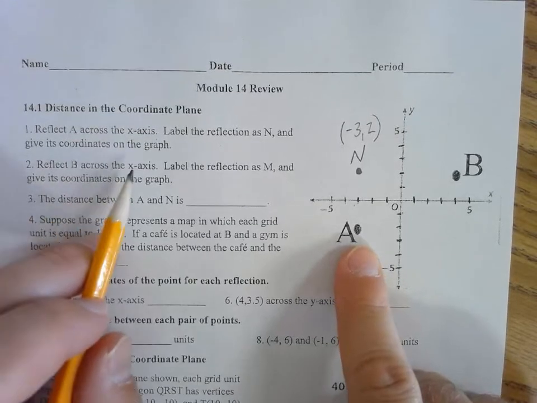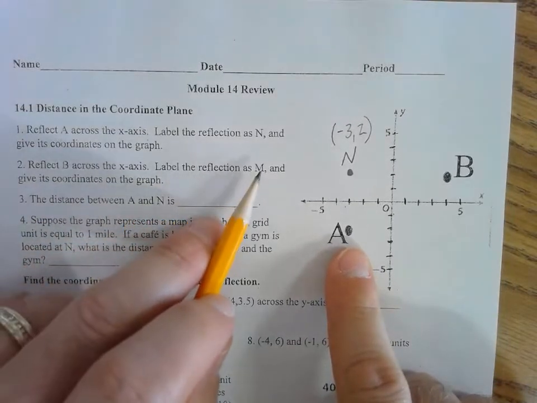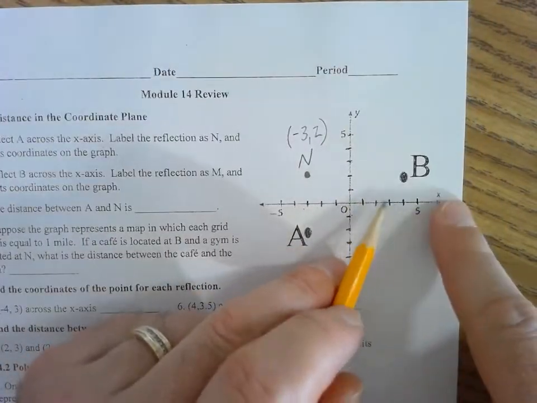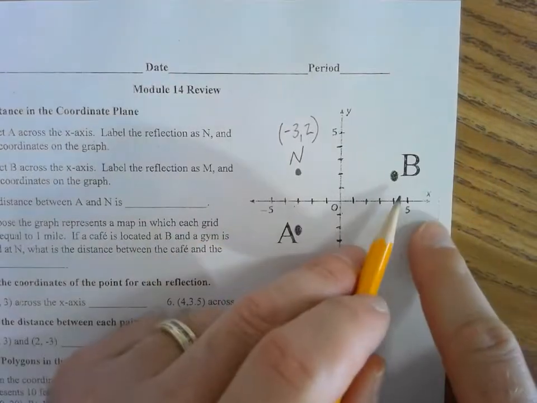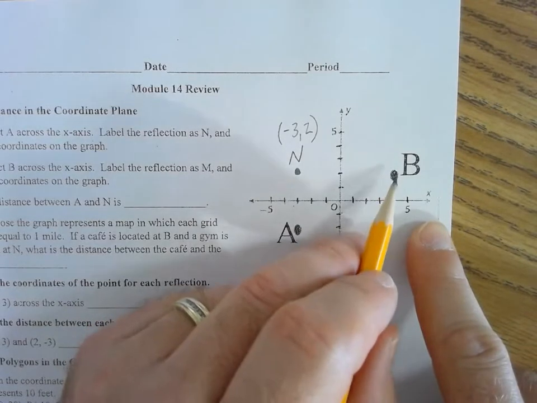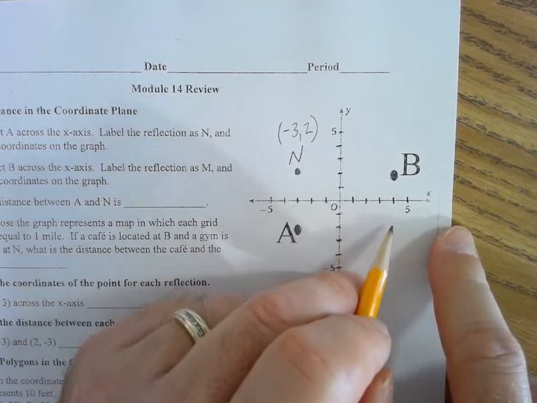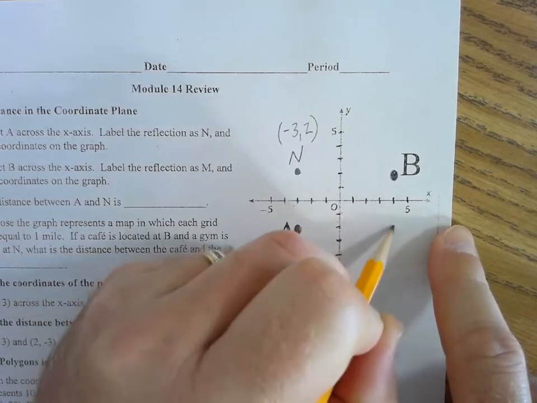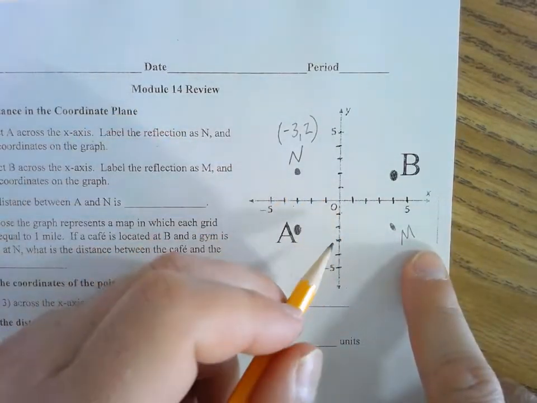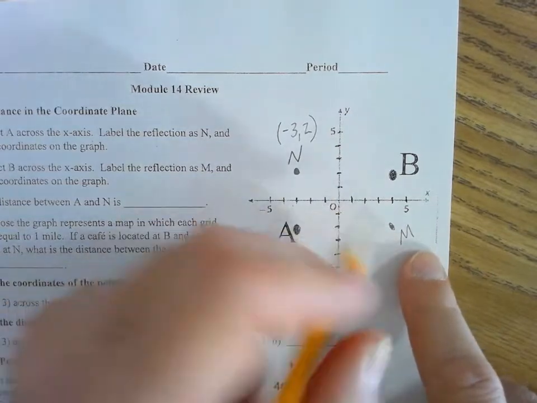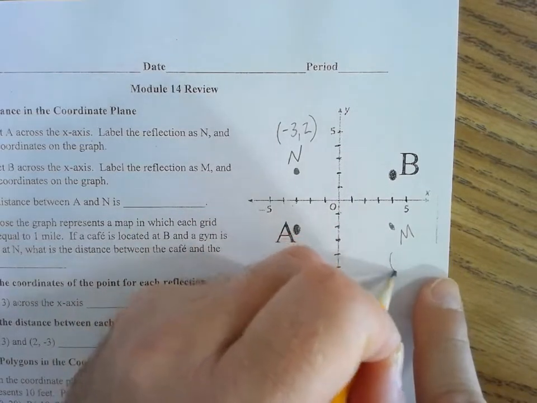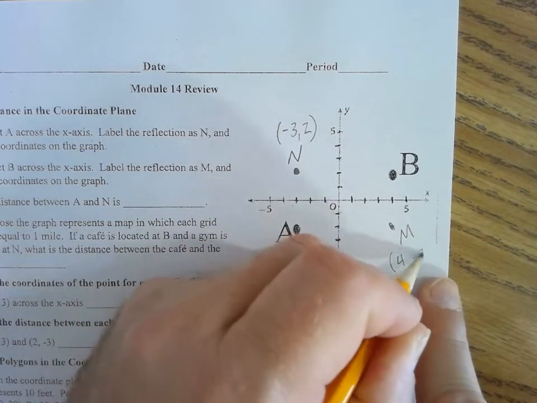2, reflect B across the x-axis. Label the reflection as M and give its coordinates on the graph. So here's my B. If I reflect it across the x-axis, once again I have to cross over the x-axis. Okay, so I'm going down across the x-axis. Since this is 2 above the x-axis, I need to go 2 below the x-axis, and I'm going to label that point M. Okay, now what would be my coordinates here? 1, 2, 3, 4, and that's -2. So my coordinates would be 4, -2.